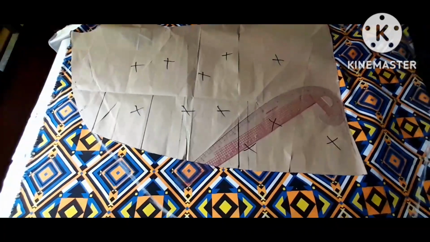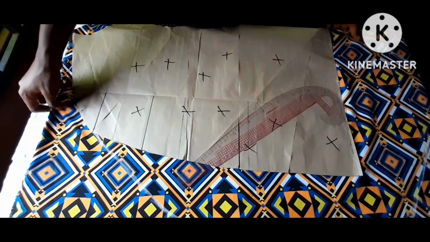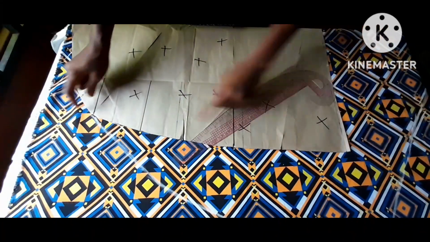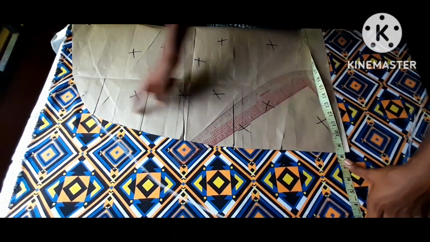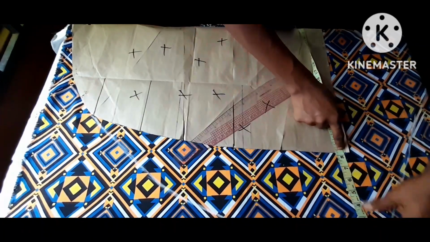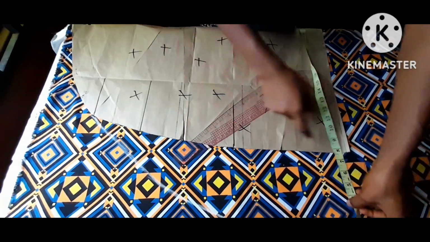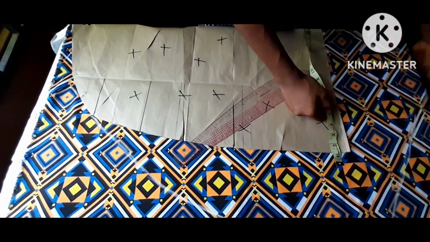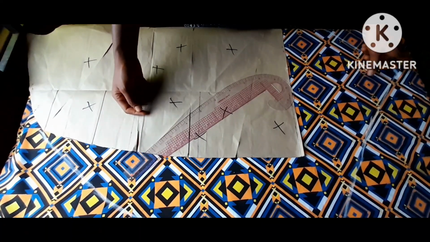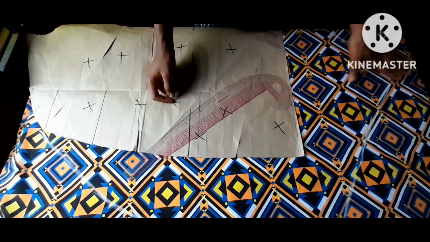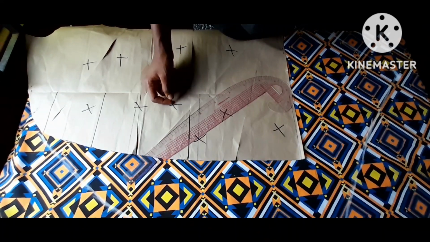Then here I came over to this side, and from my bust point, my bust line, I made a curve line, which is from here to here. Here to here is 8 inches. So I made a curve line to meet this 8 inches that I marked here, from my bust point, then connect it down to my 12 inches point that I made at the lower part of my pattern paper. So the next thing that I'm going to do here is to cut it out so that I'll show you guys how it actually looks.